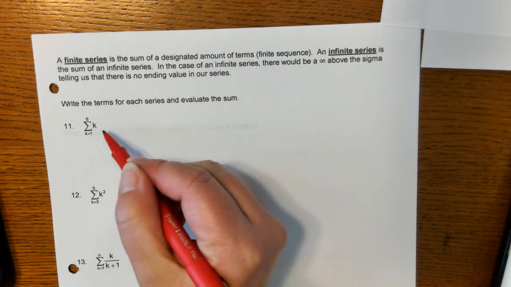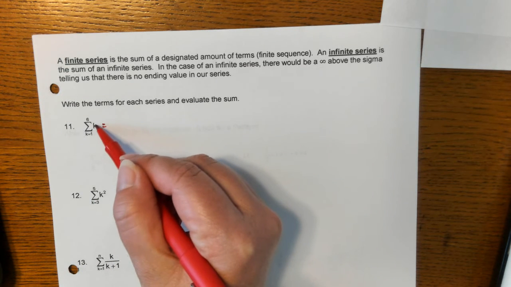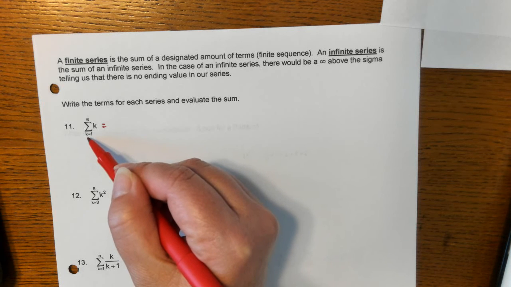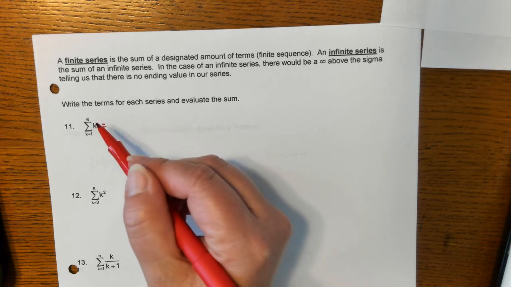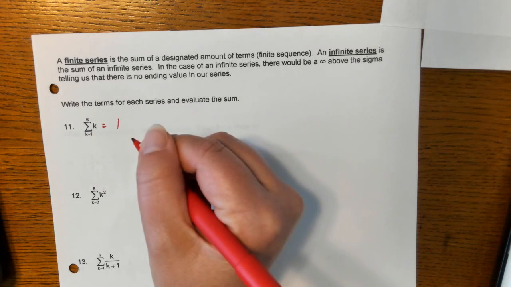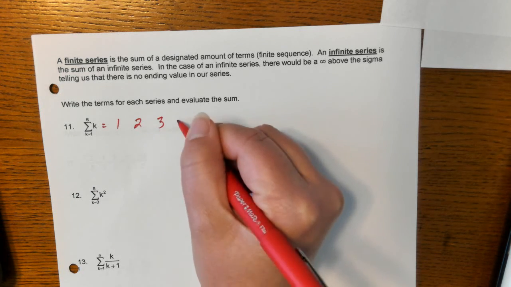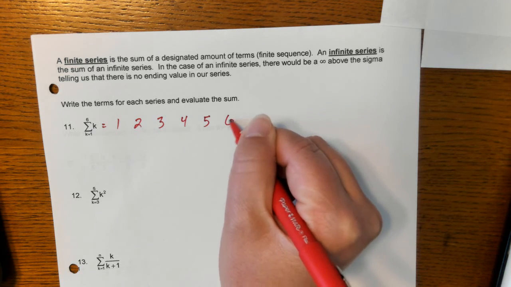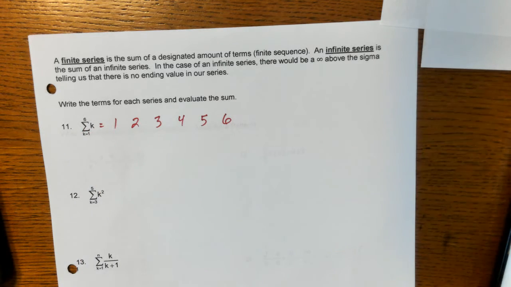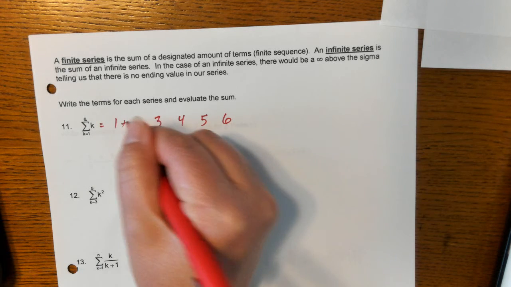Okay, so they've asked us to evaluate these, to work them out. Okay, so the general term is just k. Notice that they used k as our index value, and they're saying, hey, start with the first term and go until the 6th. So if I put in a 1 for k, I would just have the number 1. If I put in a 2 for k, I'd have the number 2. If I put in the 3 for k, I'd have 3, 4, 5, and 6. I'm stopping at 6 because the top number above my sigma was 6. So they're telling me to start at the first and end with the 6th and add up those 6 terms.